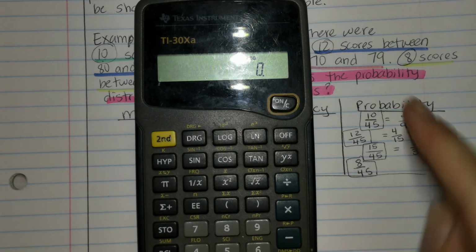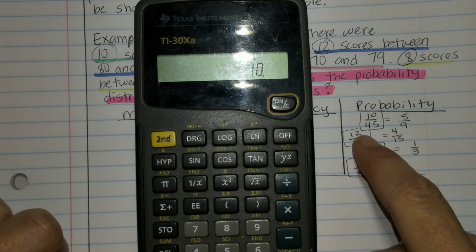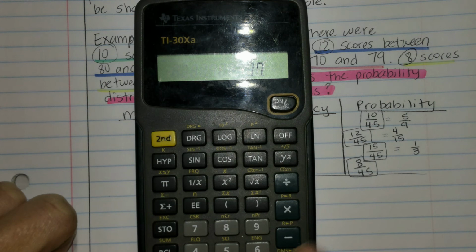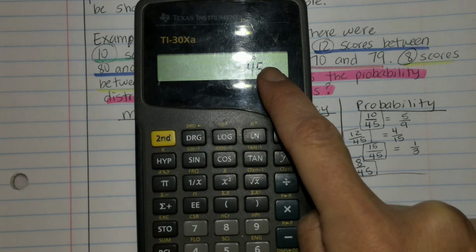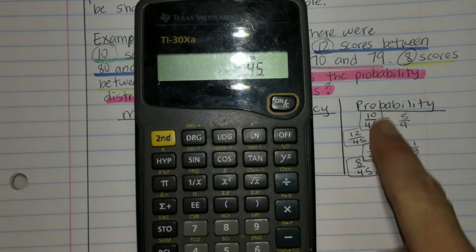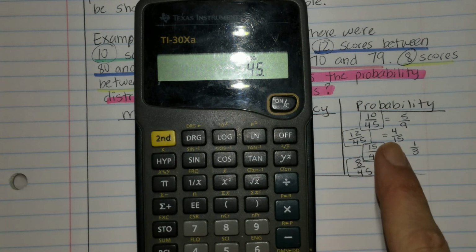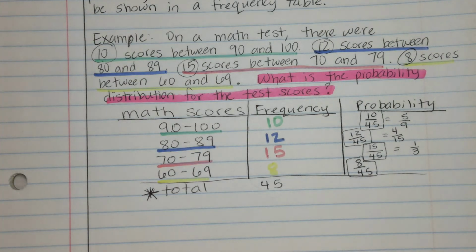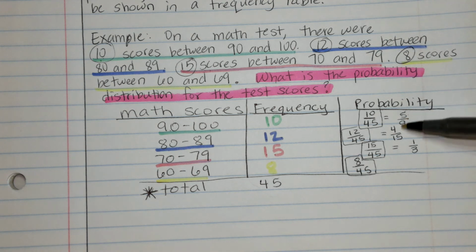If I add up the top numbers, that would be 10, then 12, then 15, and then 8. And that does equal 45. So if you add up all the probabilities, it would be 45 out of 45, which is 1, which is like 100%. So that's a way you can check your work. But notice if you were to add the numerators once it's reduced, it won't equal 45.